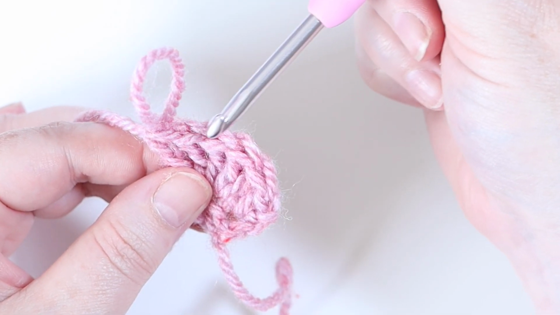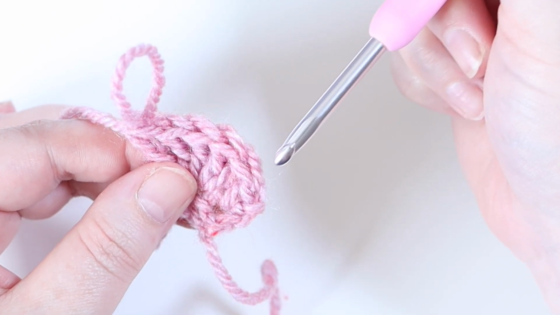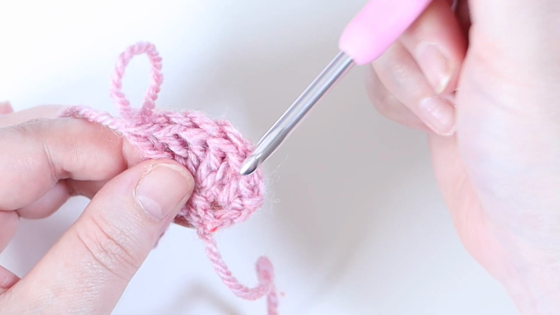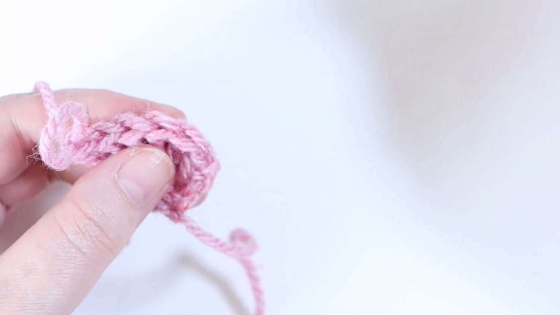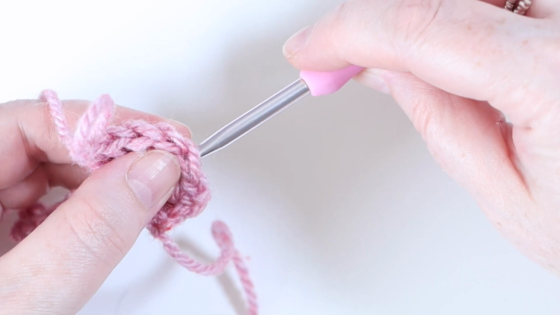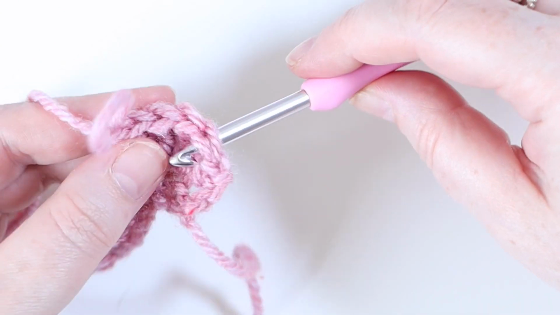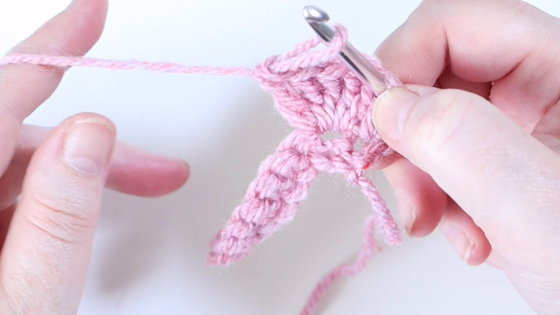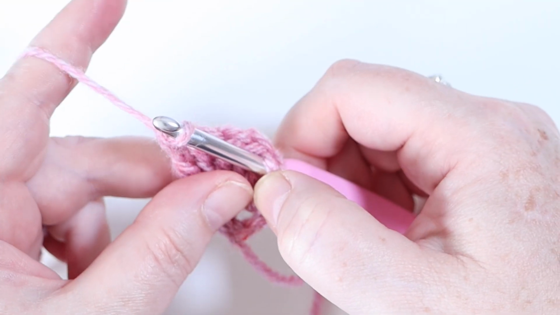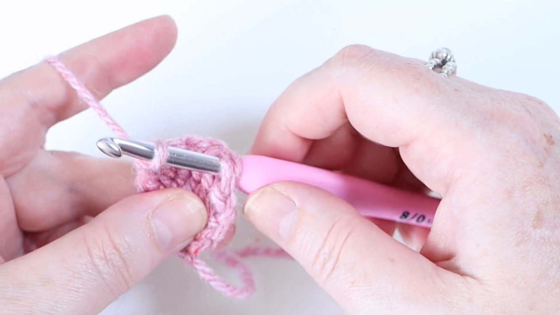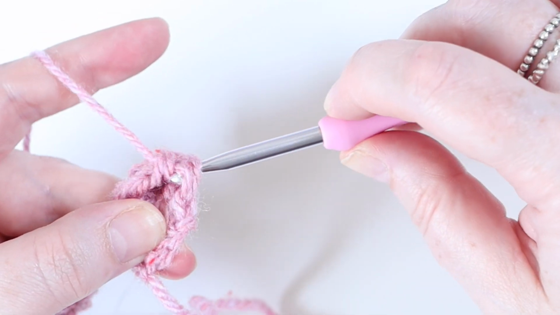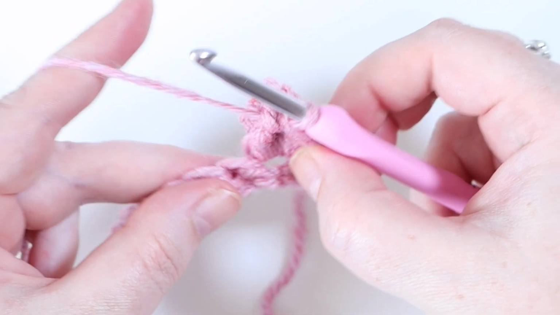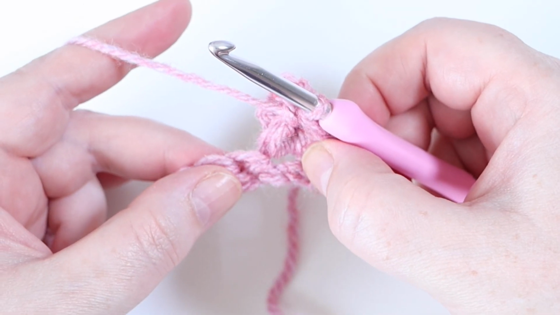So that's 1, 2, 3, 4, 5. So this is our first treble crochet here, and you want to pop your hook from back to front through the top of that stitch, and then back through the loop that we just pulled out when we finished the 5th stitch, and pull it tight on your hook again and pull that loop through the first treble crochet, and that's how we do the popcorn stitch.